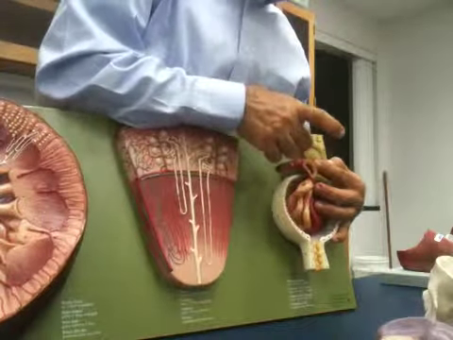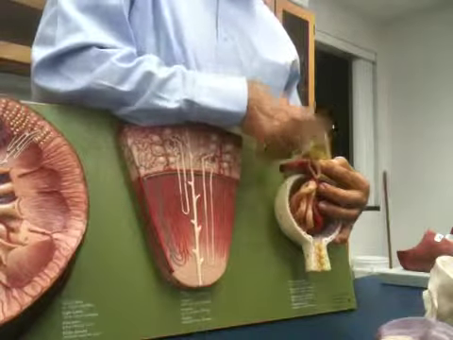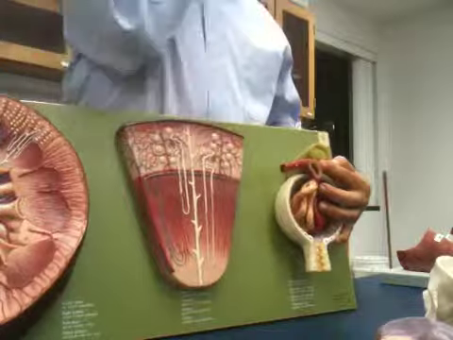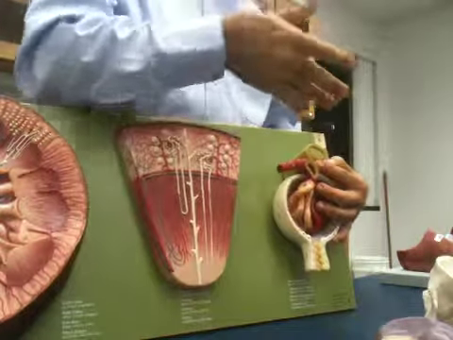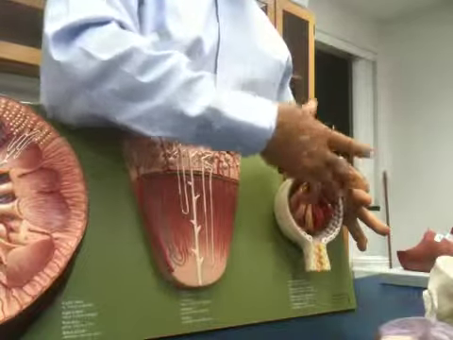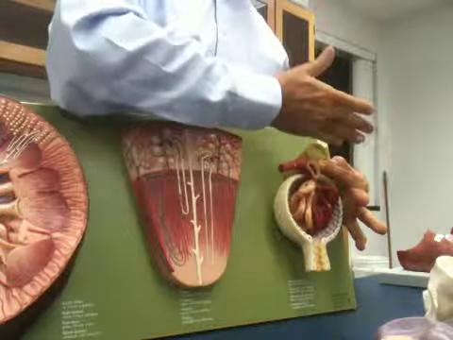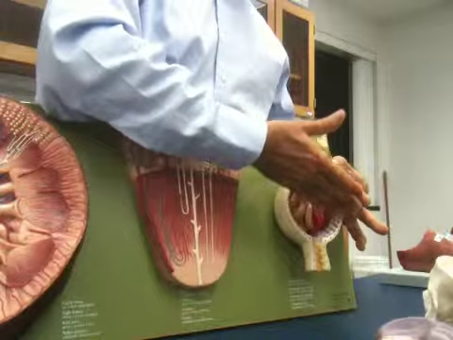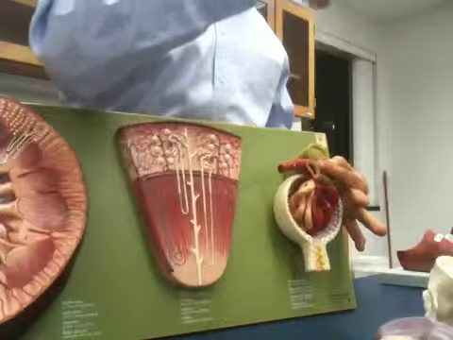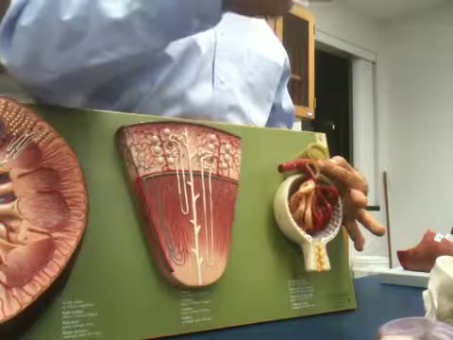External, glomerular, wait, they are mesangial cells. We have glomerular mesangial cells here, and what they call outside the glomerulus, they are extraglomerular mesangial cells.